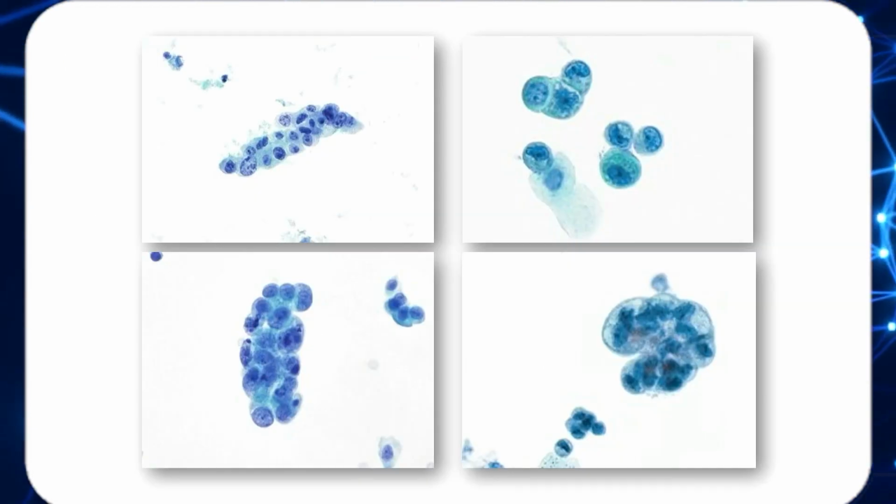These are some of the examples that can be illustrated as truly atypical. You can see that almost all of them have an NC ratio which is slightly above what you would expect in benign appearing cells, like 0.5 or slightly higher.